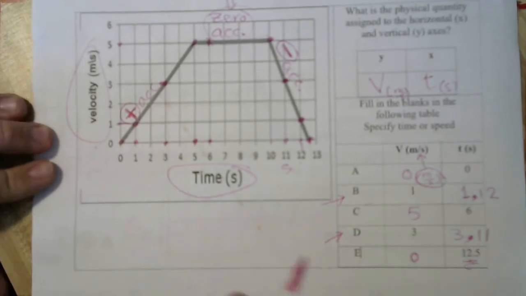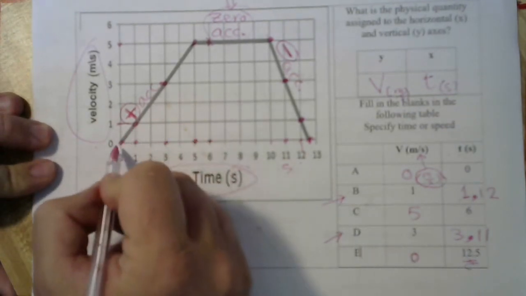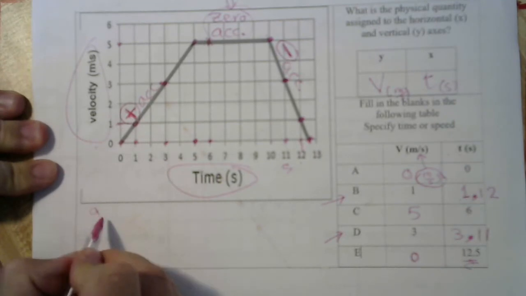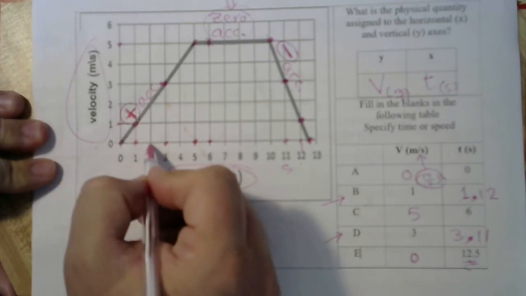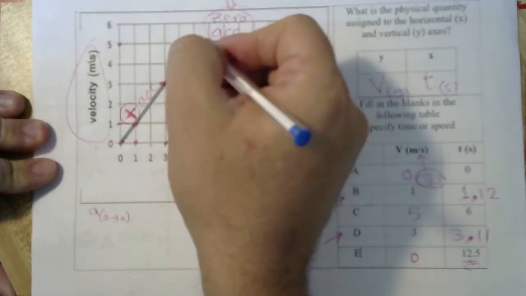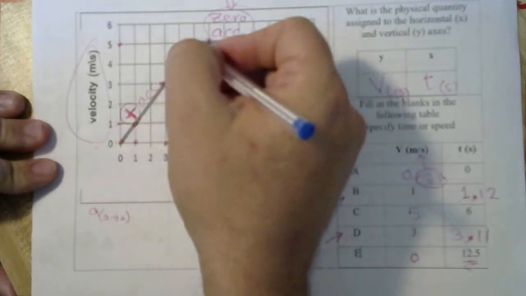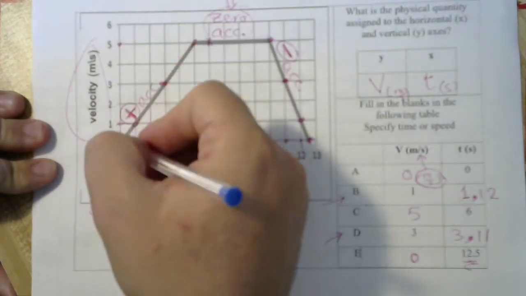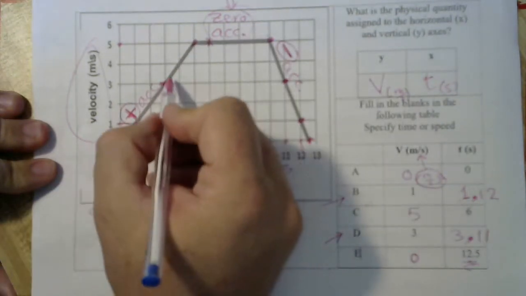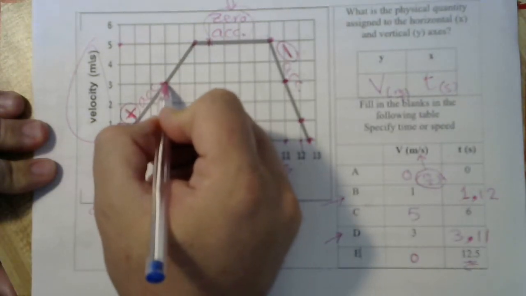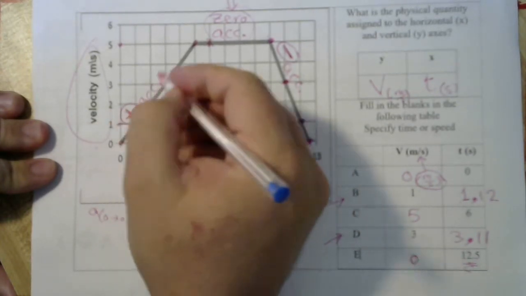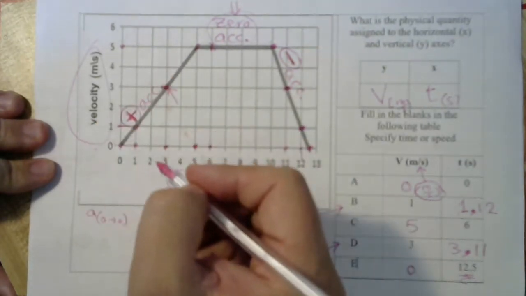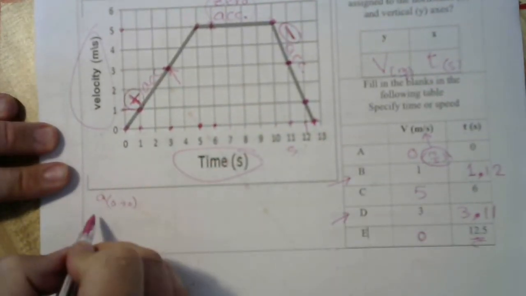Okay. What if we need to compute the acceleration from 0 to 5? The acceleration from 0 to 5 is the same as from 0 to 1 or from 0 to 2 or from 0 to 3 because we have a constant acceleration, a constant slope. We have a straight line, so we have a constant slope. Also, if we need to take the instantaneous acceleration at a point, the slope is the same for all the line and for each point. So the instantaneous acceleration and the average acceleration are the same.